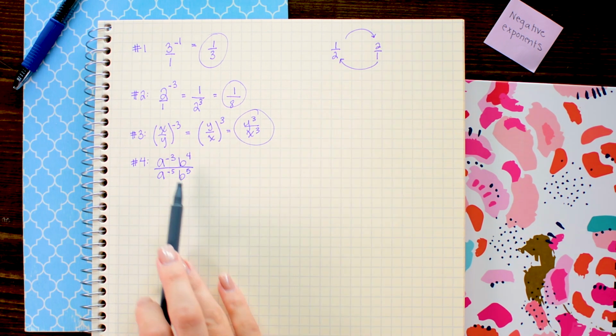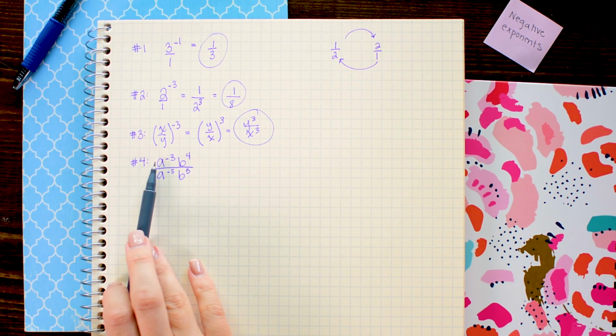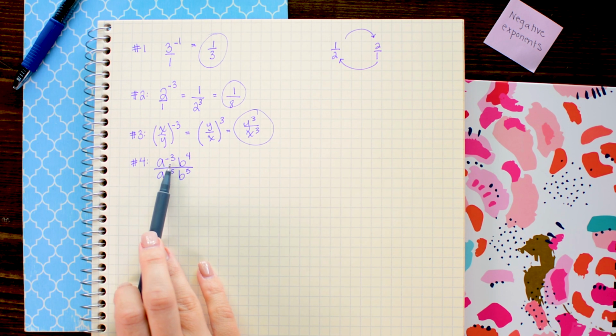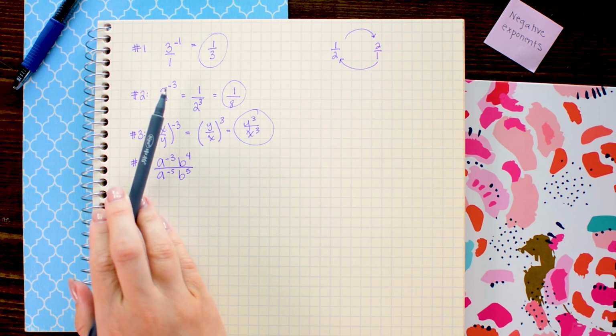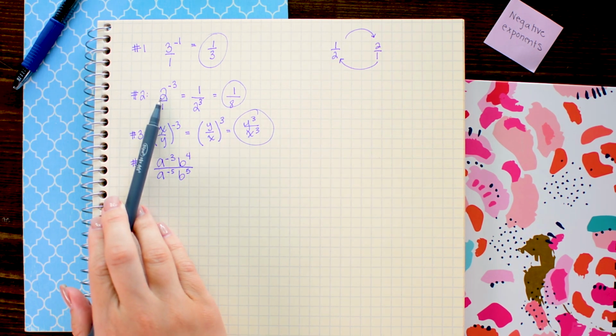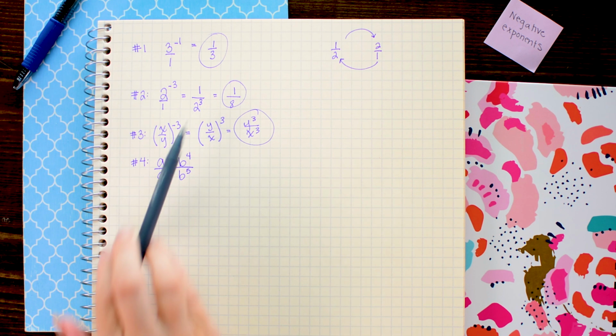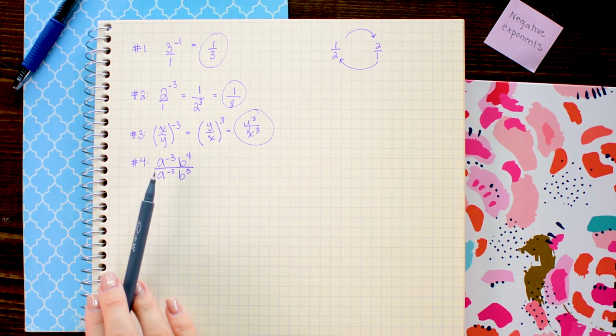So we have 4 variables here, and 2 of them have negative exponents. Those 2 I want to take the reciprocal. Now I could do this sort of thing where I flip that whole value upside down, but there's a shortcut you can take here.